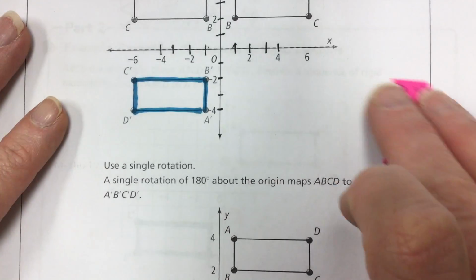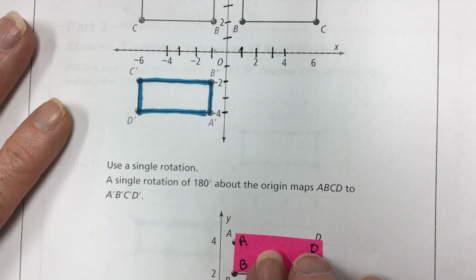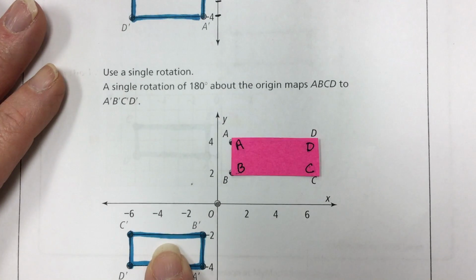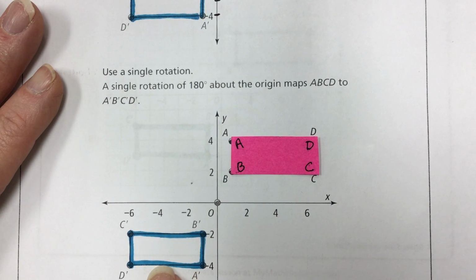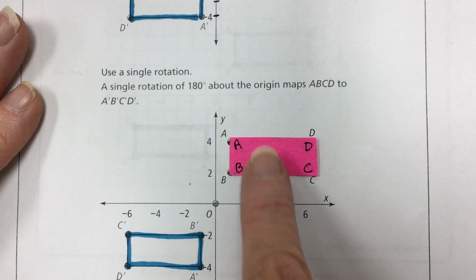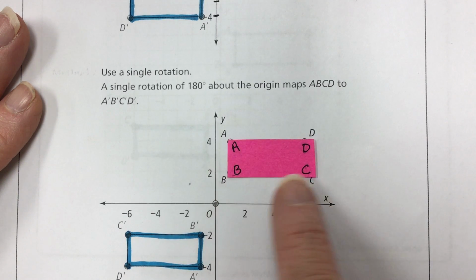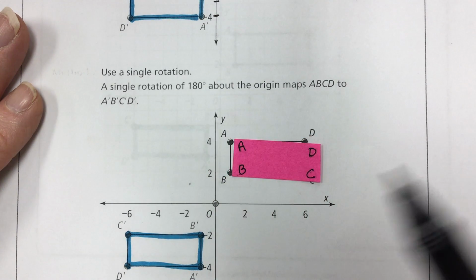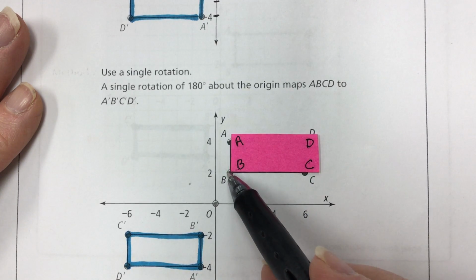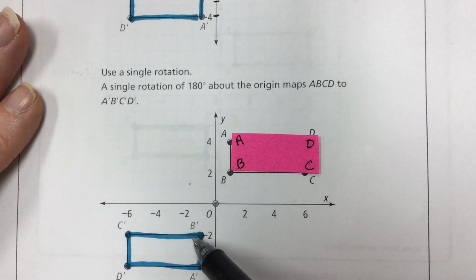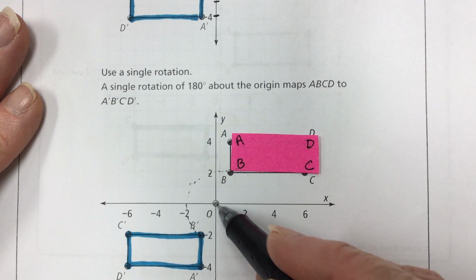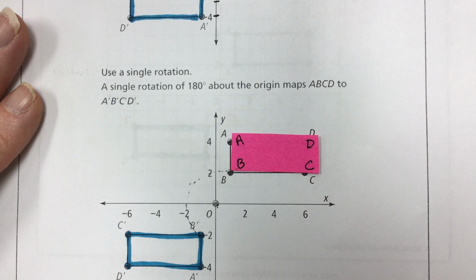Next, I want us to use a single rotation. Let's use a single rotation to arrive at the same A'B'C'D' that we did previously. All right, so here I have the rectangle representing ABCD. Remember, we're rotating about the origin. B is the closest point to the origin, so that's the point that, when it rotates around, B' should still be the closest point to the origin, okay?